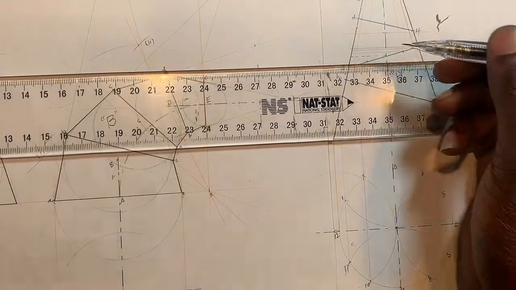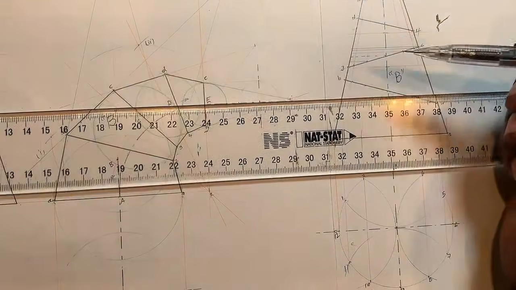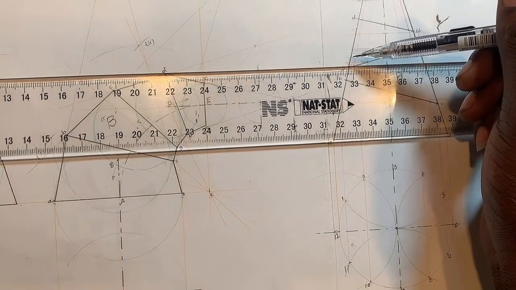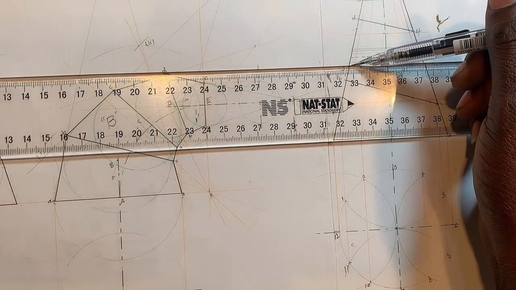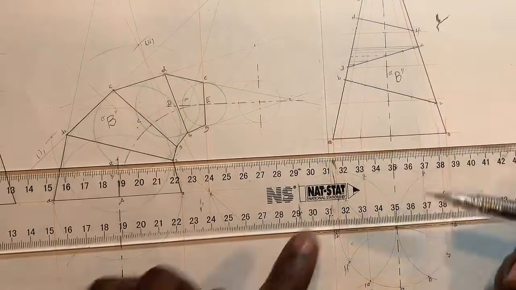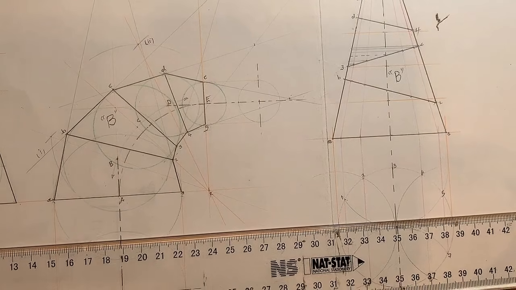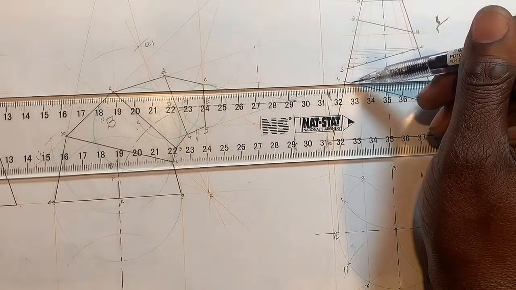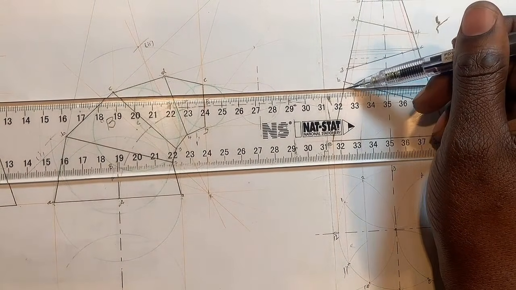Then a 2 and a 10, and 1 and 11, which is this one. And the 0 and the 12. So even down there you do the same thing, my brother. There you go.